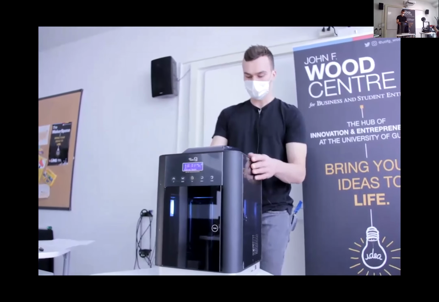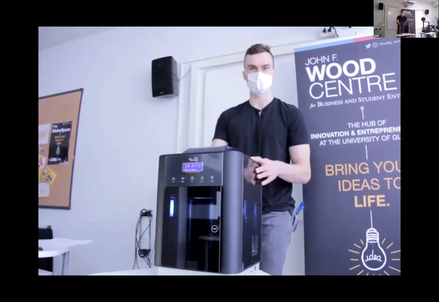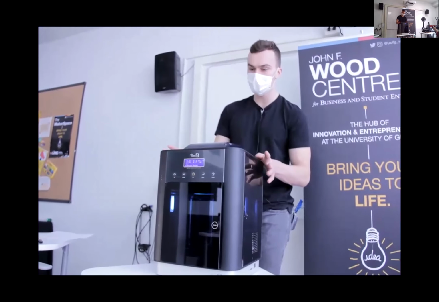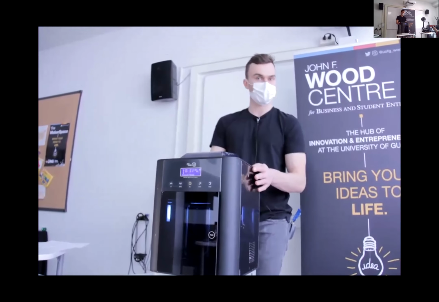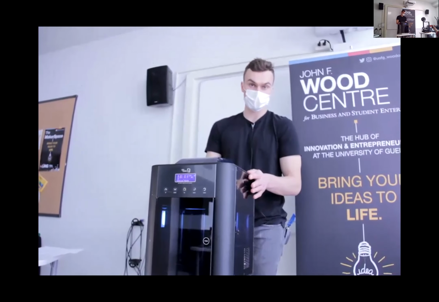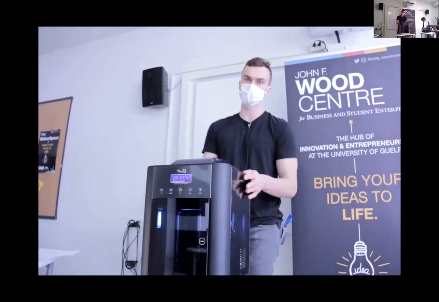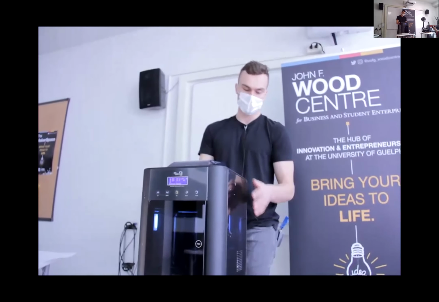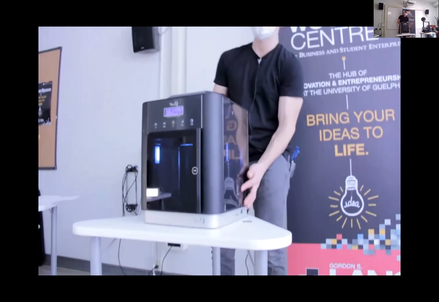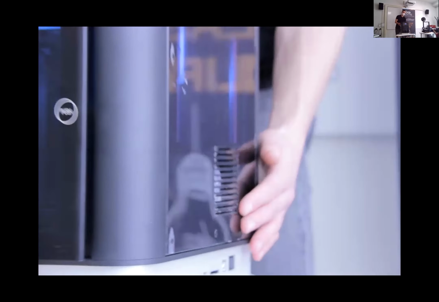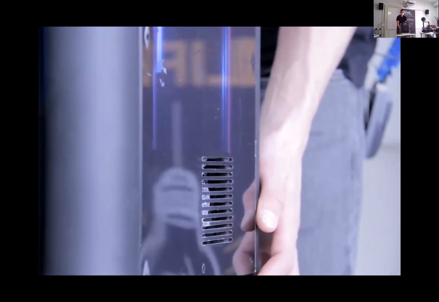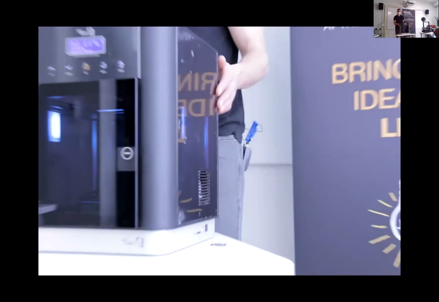Also, most prints we do here are with PLA plastic, which is non-toxic. It doesn't really produce fumes. However, if you're printing with something like ABS plastic, it's a little stronger than PLA, but it has the problem of producing some kind of nasty fumes. An enclosed printer like this actually has a fan and a filter on the side to filter some of those fumes out. So it's more friendly for printing unfriendly types of plastic.